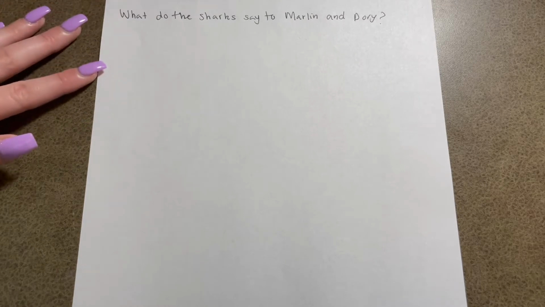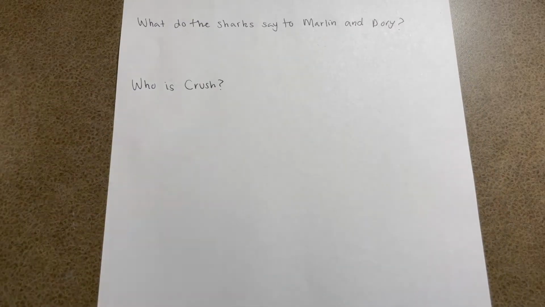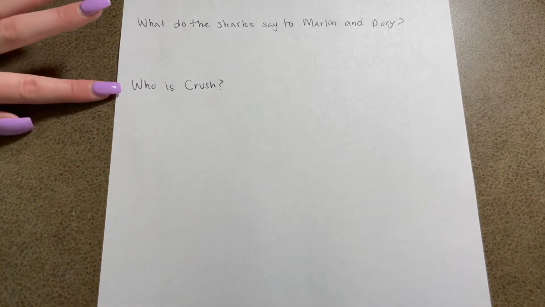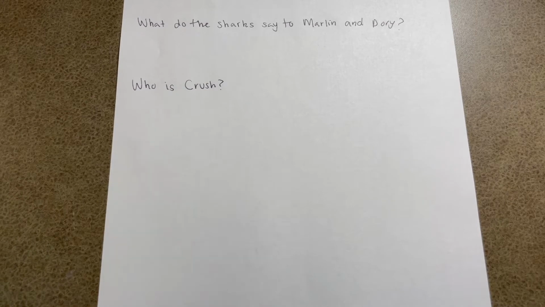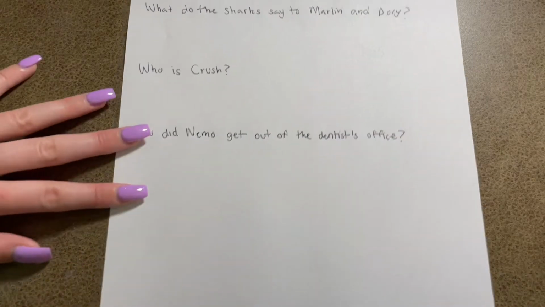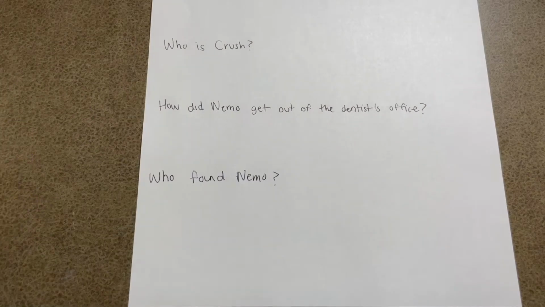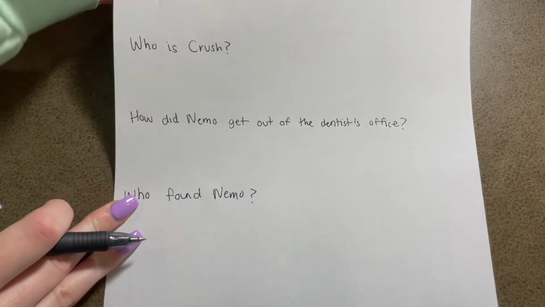And then we're going to move down a little bit and write our third question, which is, who is Crush? Good job, so that's what that next one looks like. Now we're going to move down a little more and write the next one, which says, how did Nemo get out of the dentist's office? Good job. And now we're going to write our last one. We're going to move down one more time. The last one says, who found Nemo? Good job. So that's what they should all look like. You should be able to see all of them on your page going all the way up.